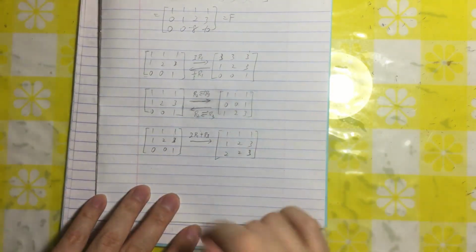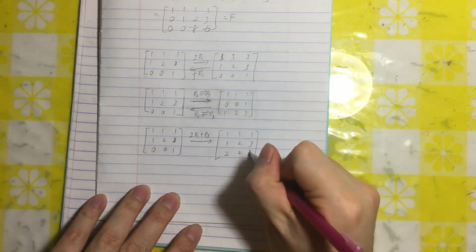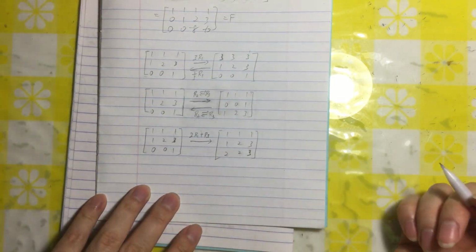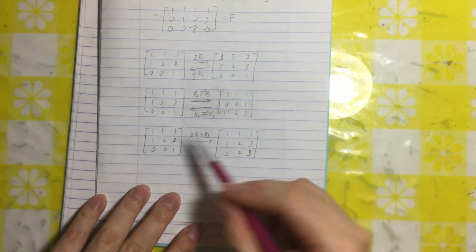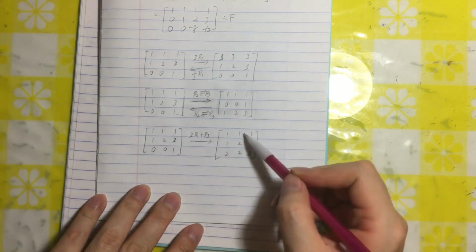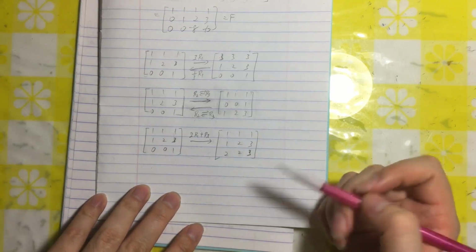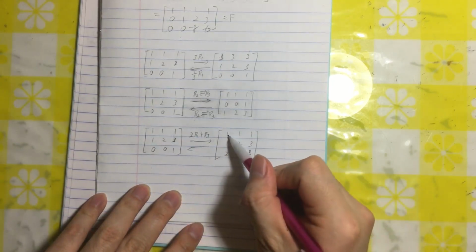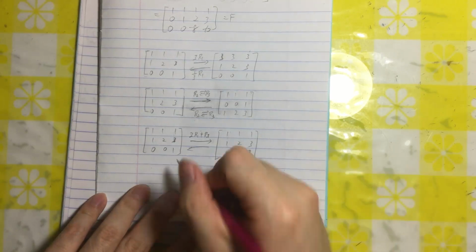Now, if we should go backward, what operation should we use? The first row stays the same, the second row stays the same. We try to make 0 here. So if we should go backward, I can multiply the first row by -2 and add it to the third row.